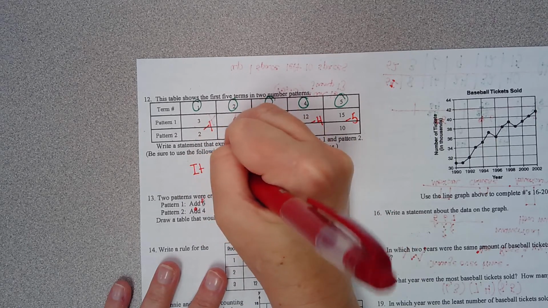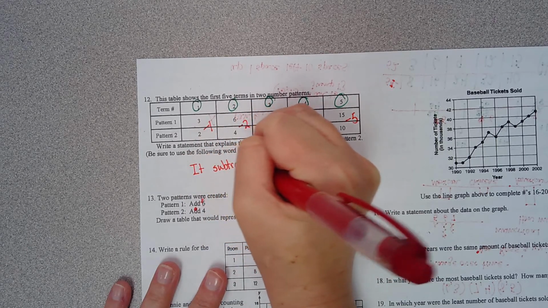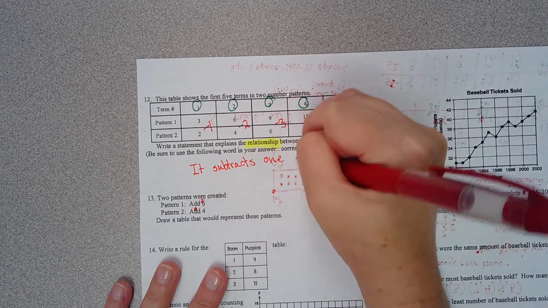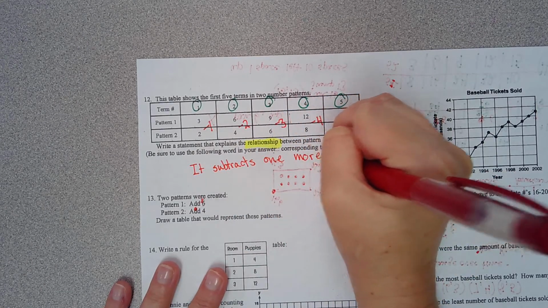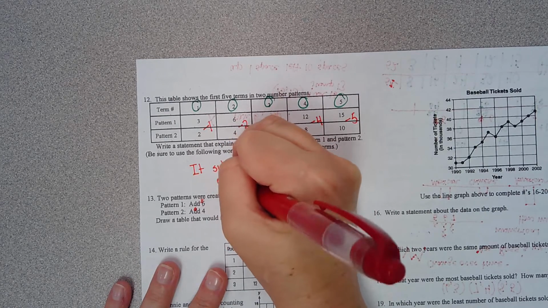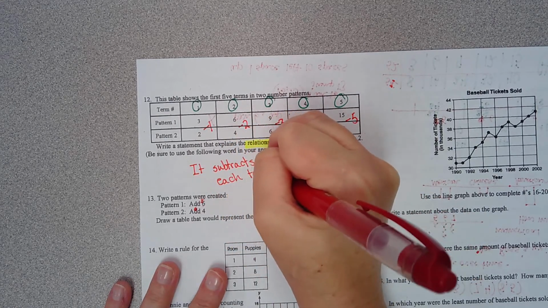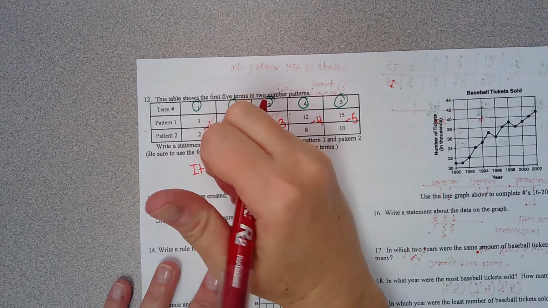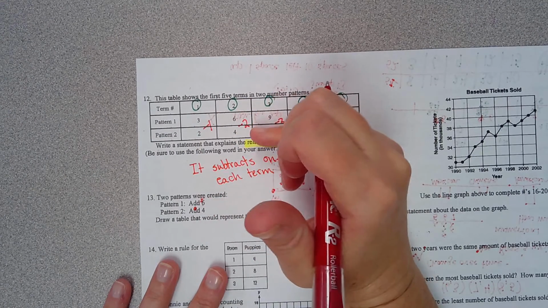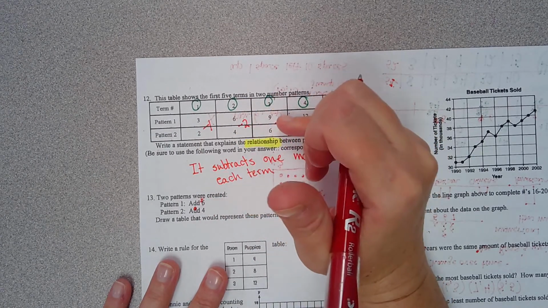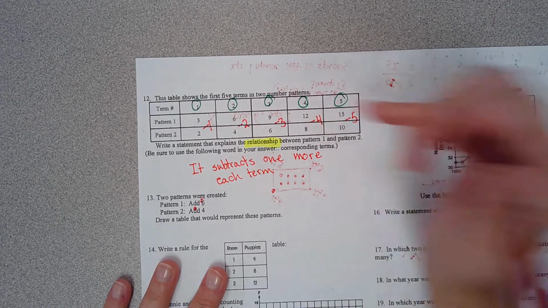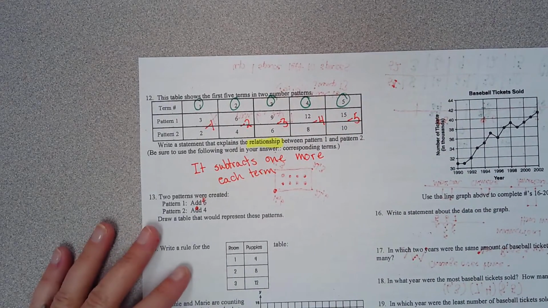So the relationship is that it subtracts 1 more each term. Okay, so from 3 to 2 it subtracts 1. From 4 to 6 it subtracts 2. From 9 to 6 it subtracts 3. From 12 to 8 it subtracts 4. And that is the relationship.